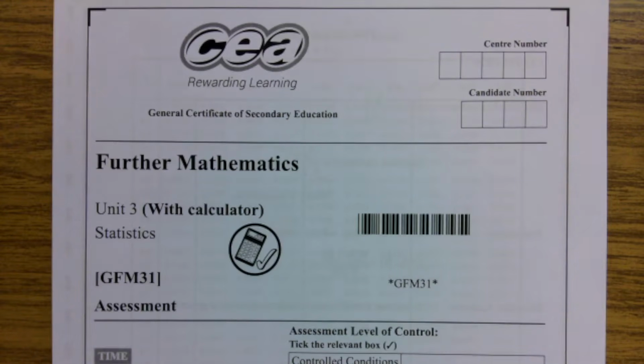This is a GCSE Further Maths paper. It's a statistics unit, and this is from 2021. So this is just a wee walkthrough. Let's take a wee look at question 1.